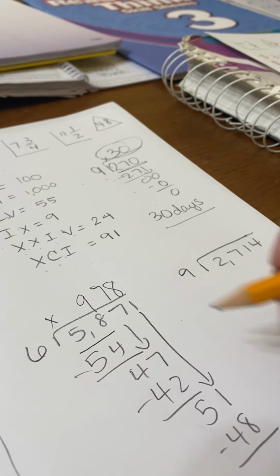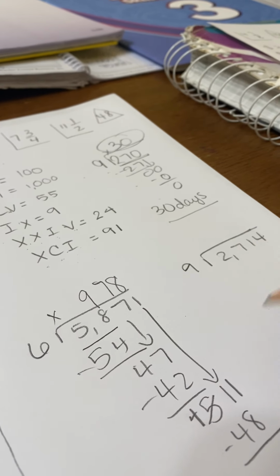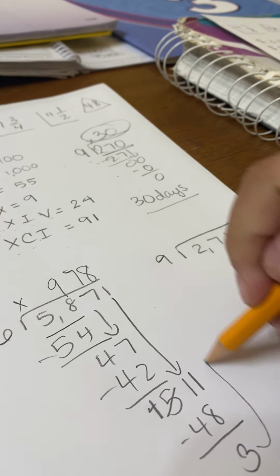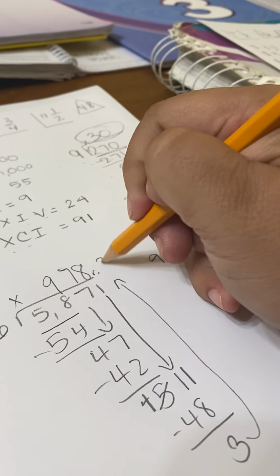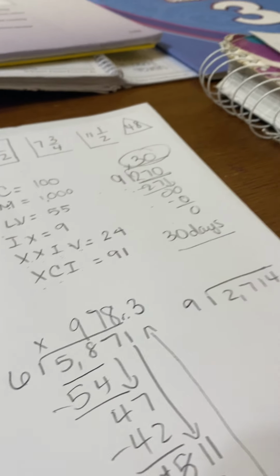So 1 cannot take away from 8, so we need to borrow from the 5. The 5 becomes a 4. The 1 becomes an 11. 11 minus 8 is 3. So my remainder, I bring it up. So it's 978, remainder 3.